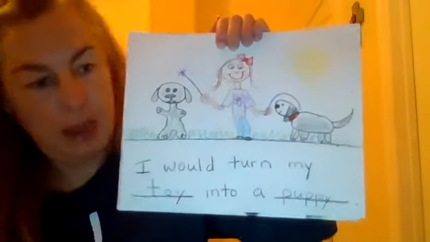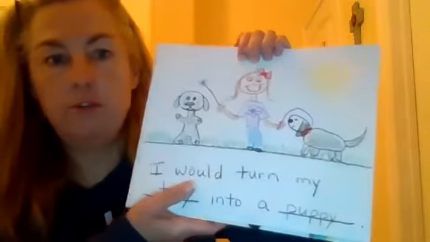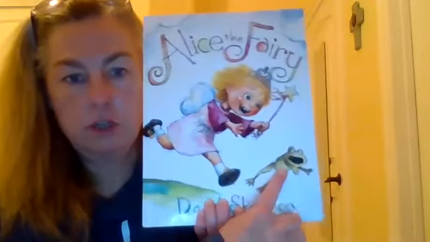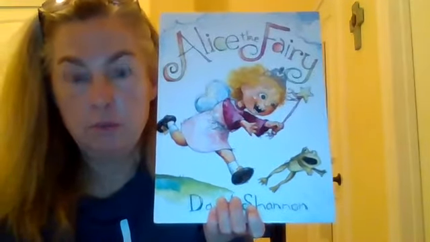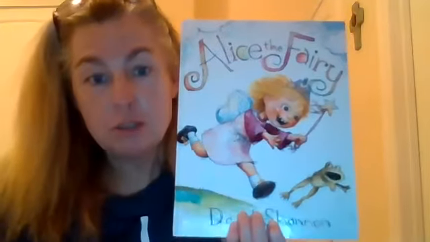I'm excited about that. Okay, now you do not have to do what the different examples I showed you, because in the book, remember, she turned all different kinds of things. There's a frog right there, just like JC wanted to turn his sister into a frog. So use your imagination. I can't wait to see your pictures and what you've written.